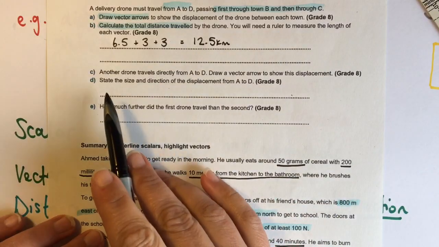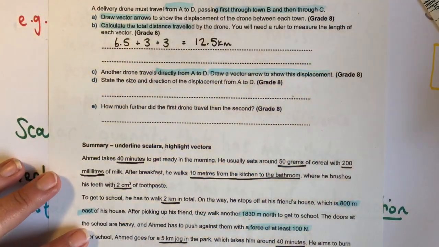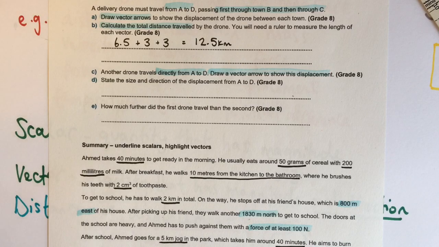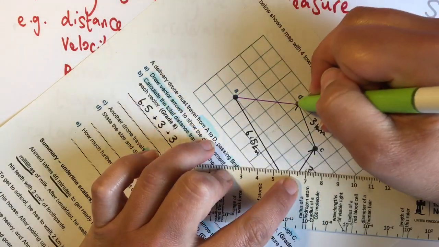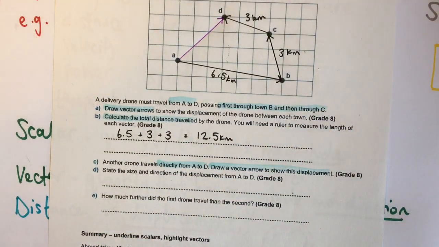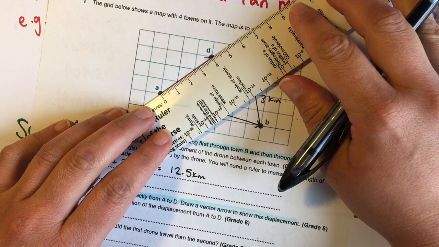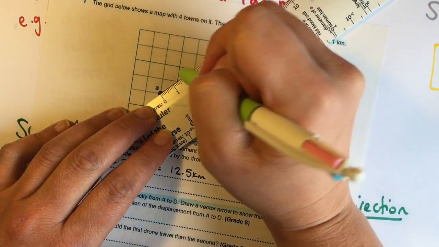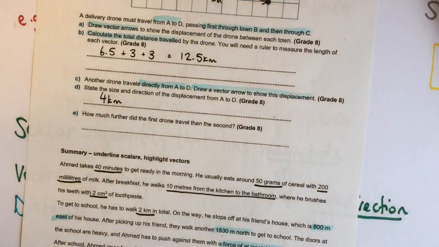Okay. Another drone travels directly from A to D. Draw a vector arrow to show this displacement. So let me just get a different colour. So we're going to draw directly from A to D. State the size and direction of the displacement from A to D. So get my ruler out again, and we're going to measure from A to D, which is 4 kilometres. So 4 kilometres is the size, and now it's asked us for a direction.